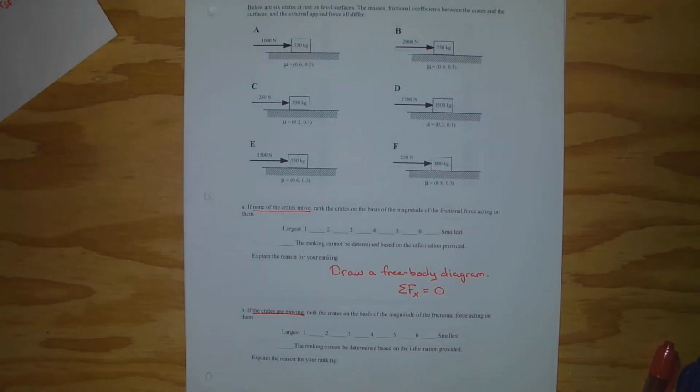This is a homework problem. In this problem for part A, none of the crates are moving and you want to rank the crates on the basis of the magnitude of the frictional force acting on them. You can solve part A similarly to how we did the previous problem. Draw a free body diagram. The sum of the forces in the x direction is equal to 0.